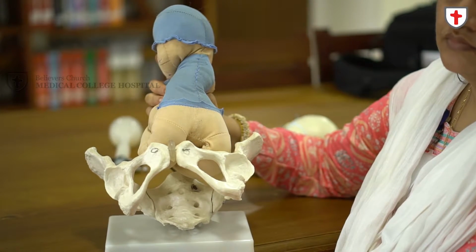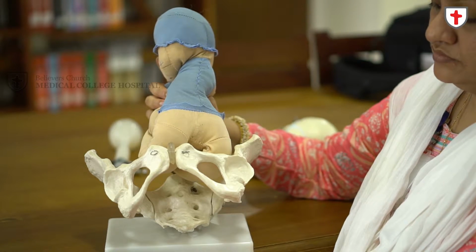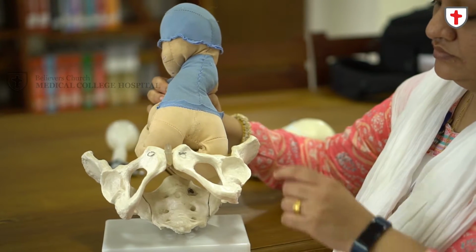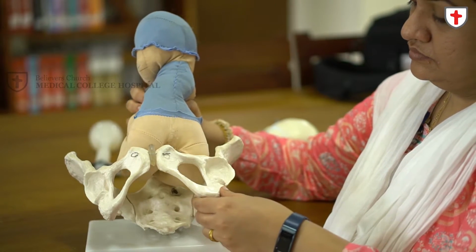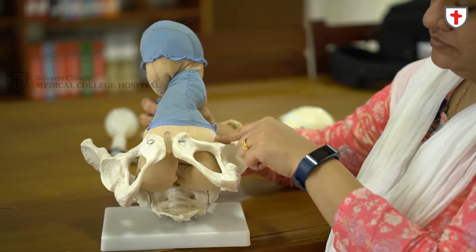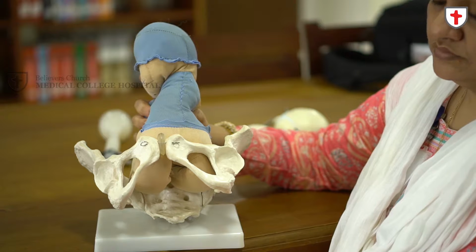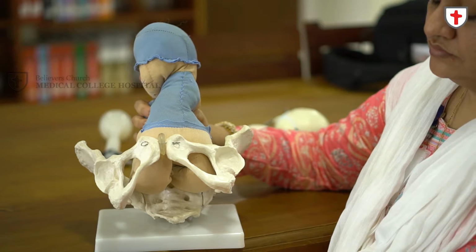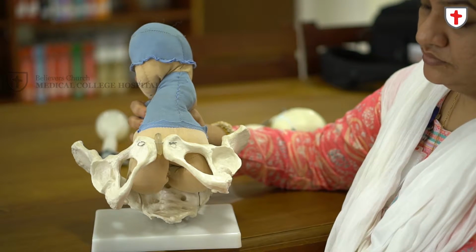Compared to flexed breech, extended breech is a better one for vaginal delivery, because of the compact breech, it enters the pelvis, and the chance of premature rupture of membranes and cord prolapse is just a bit higher than that of a vertex presentation. In vertex it is 0.4% and in extended breech it is 0.5%. So that is why extended breech is good for vaginal delivery.